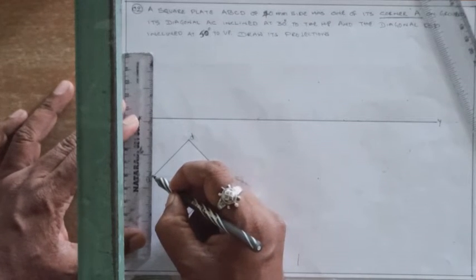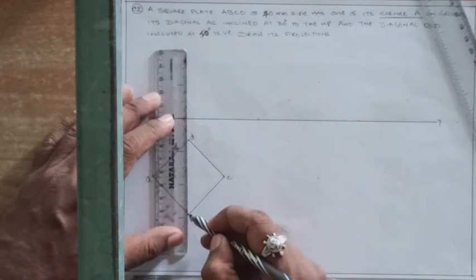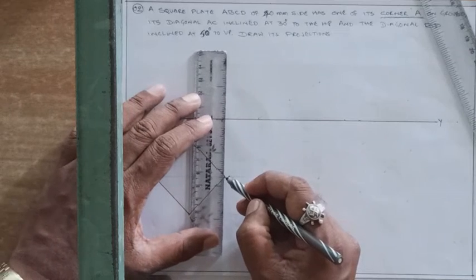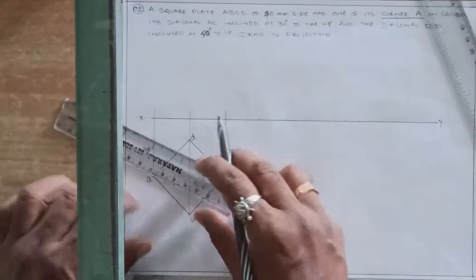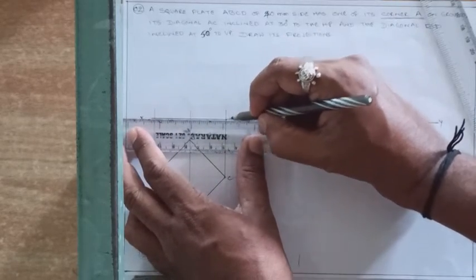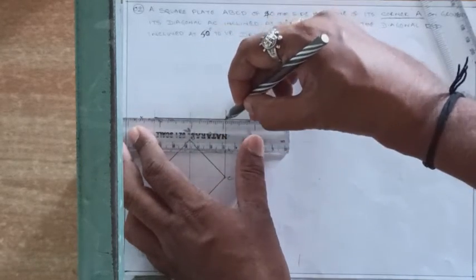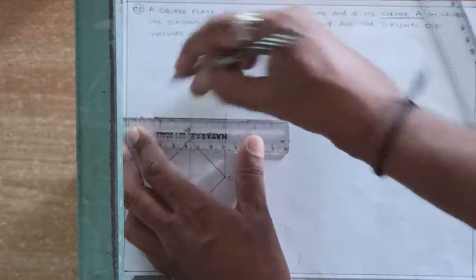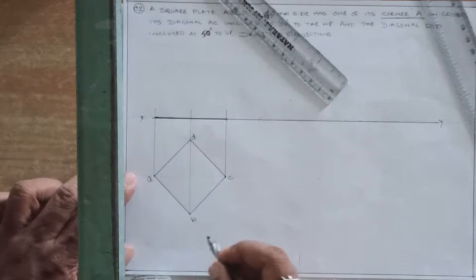So now a vertical projector, then another projector passing through B and D, another projector passing through C. Okay, so now you can make a thick line between these two projectors, thick line. Okay, so now this is the imaginary top view and imaginary front view.